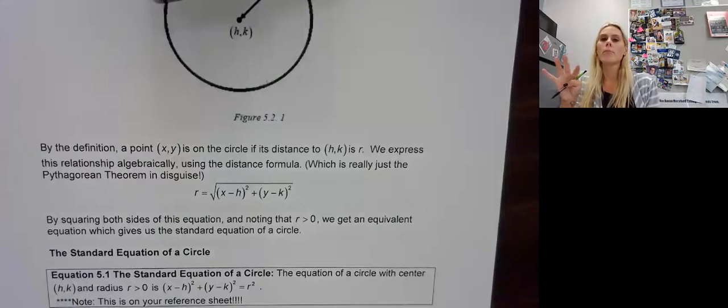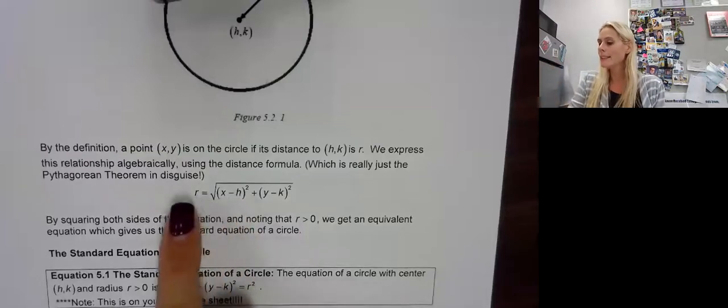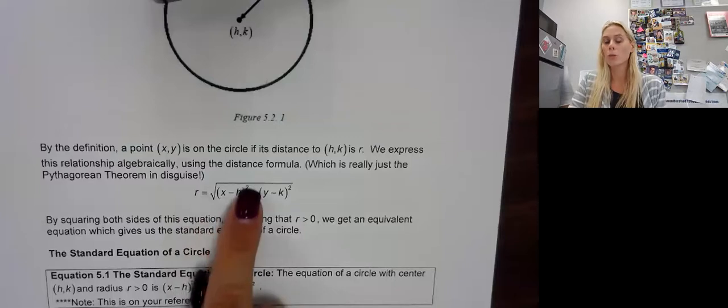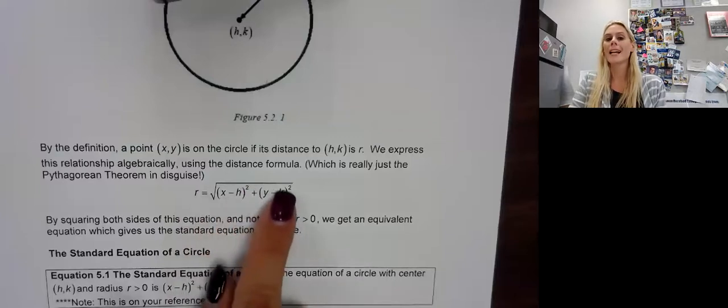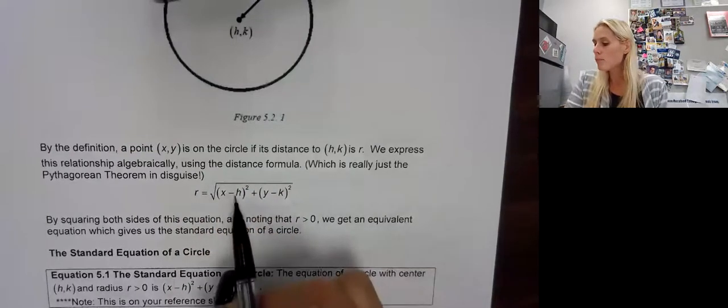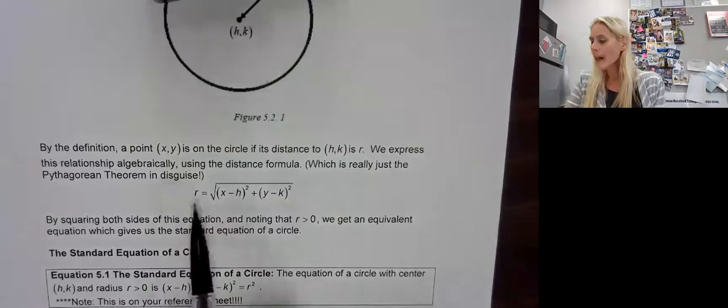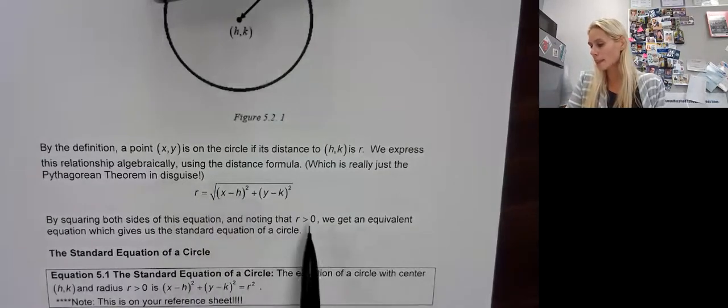And then a and b being your x and y from the center. So the idea is the radius is the square root of (x minus h) squared plus (y minus k) squared. So keep in mind that h and k are our center. Think of the opposite. Okay, and the radius r has to be greater than 0.